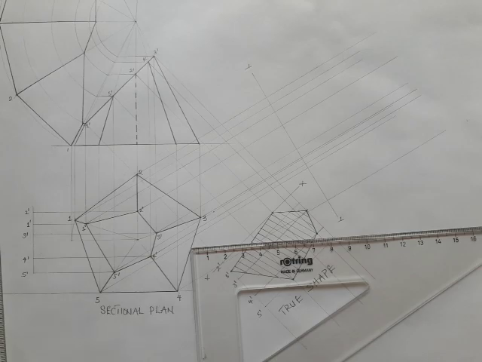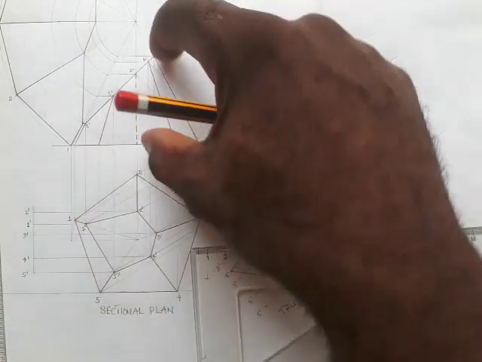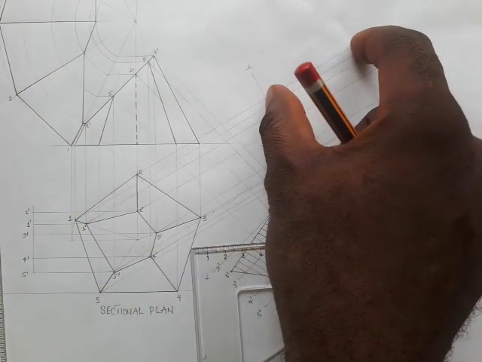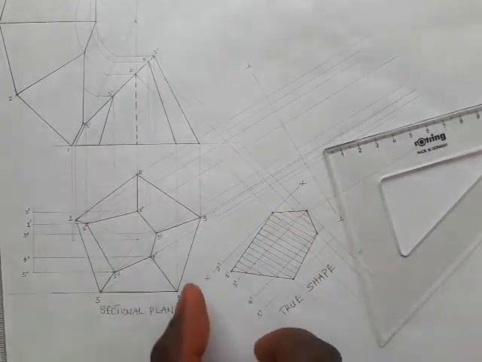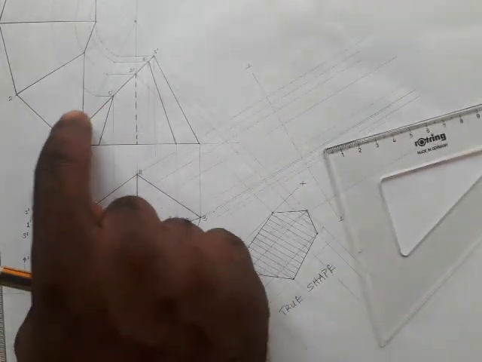It's perpendicular. Alright, so what we're going to do next is, remember I told you, when you want to draw auxiliary elevation, you take the total height of the elevation and put it on the side. If you want to draw auxiliary plan, you take the total height of the plan and put it on the side. Since we are drawing elevation, we're going to get the total height.